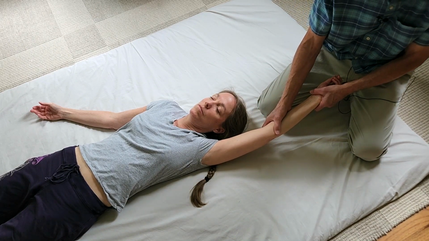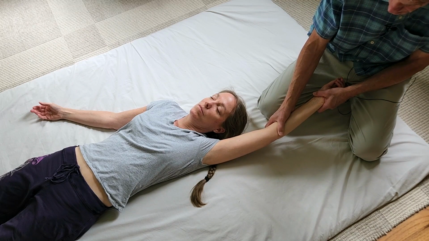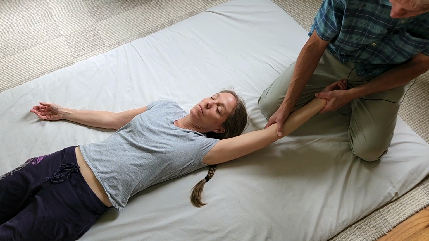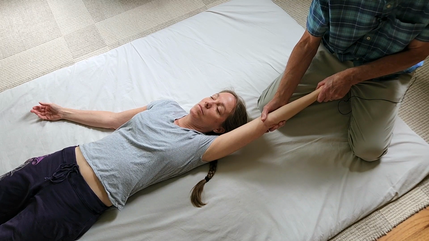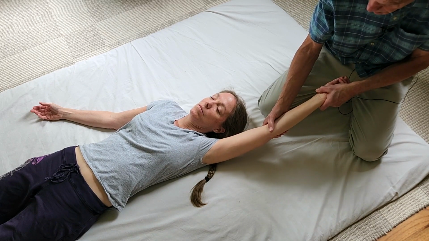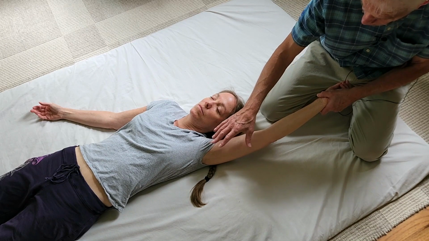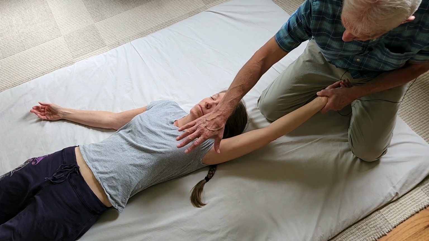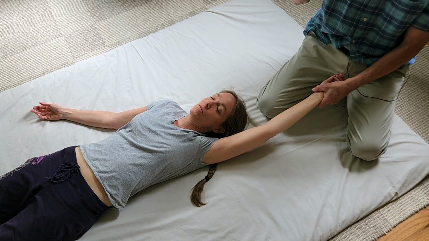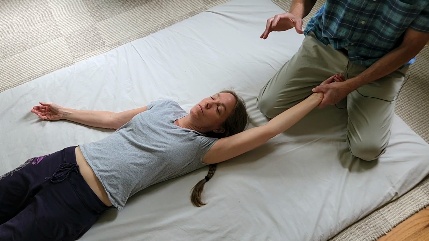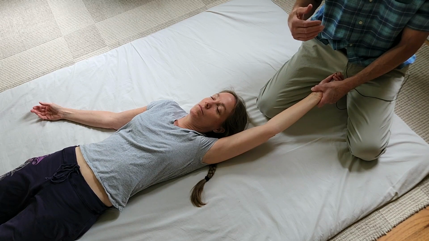So we can see it's going down into the chest, and we can see that it has the potential to go down into the abdomen. So we can think of an arm stretch, opening up this joint. We can see the secondary area going to the chest, and a third area going to the abdomen. And it changes the effectiveness depending on where we put our attention.